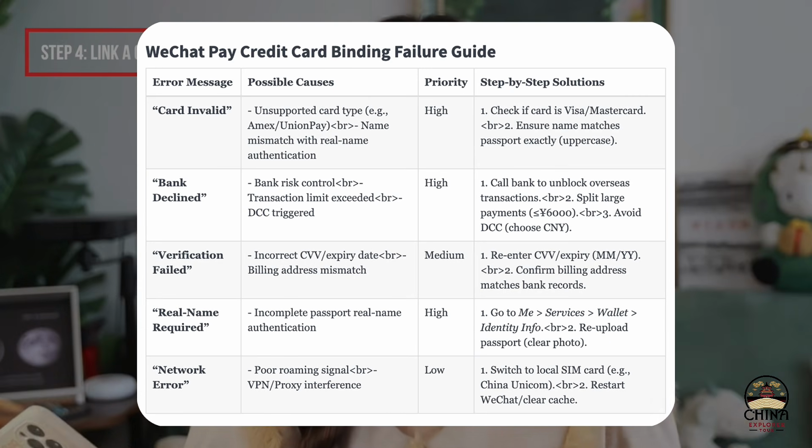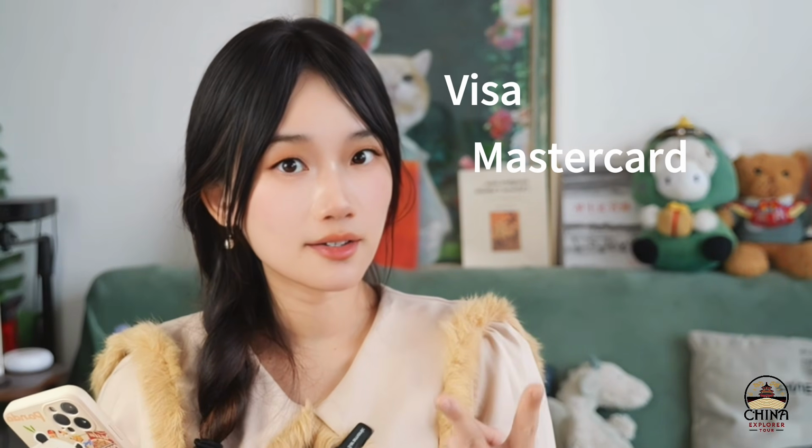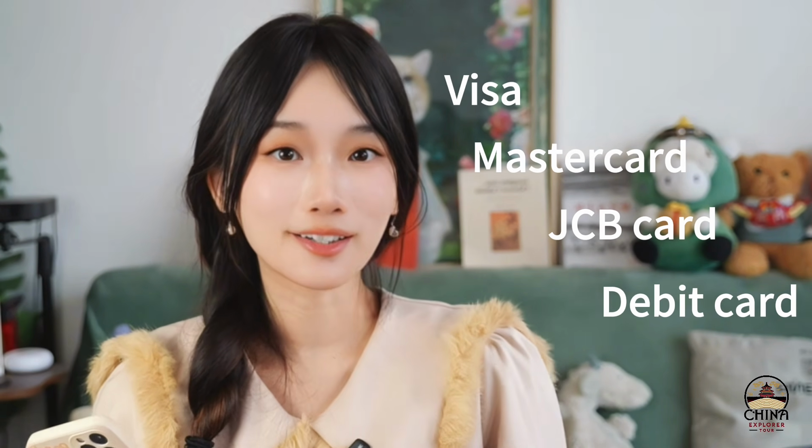If your card gets rejected, there are a few common reasons. Make sure your card type is supported. WeChat accepts Visa, MasterCards, and some JCB cards. Debit cards generally work better than credit cards. Some banks automatically block transactions from China due to fraud protection. Then you better call your bank and ask them to enable international transactions. Let them know you will be using your card in China so they don't flag it as suspicious.